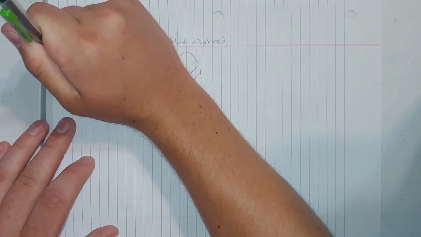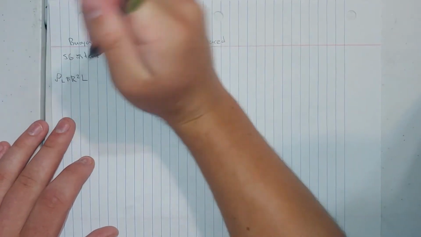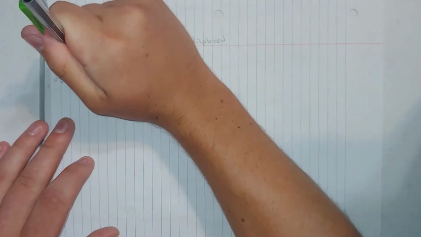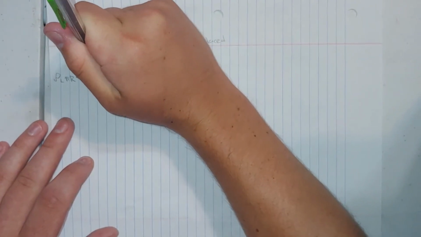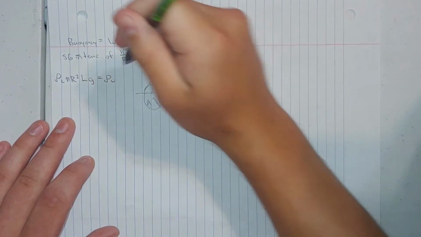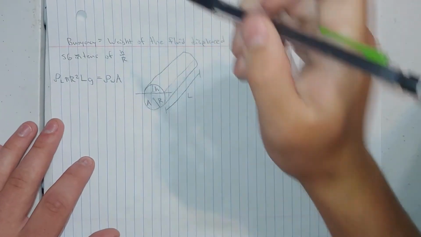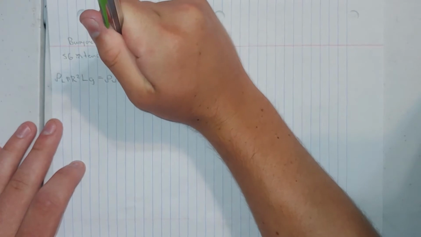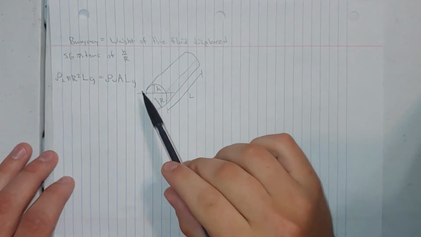And that volume is pi r squared times the length times the gravitational constant g, which is equal to the density of the water it displaced times the volume of that water, which is A times L, times gravitational constant g.